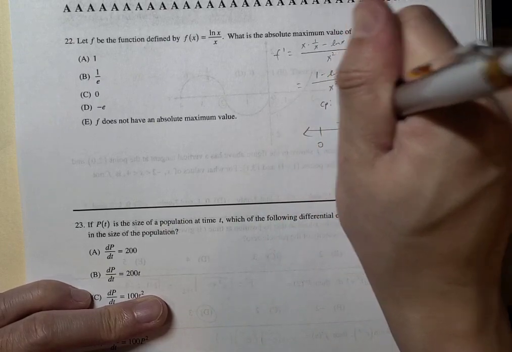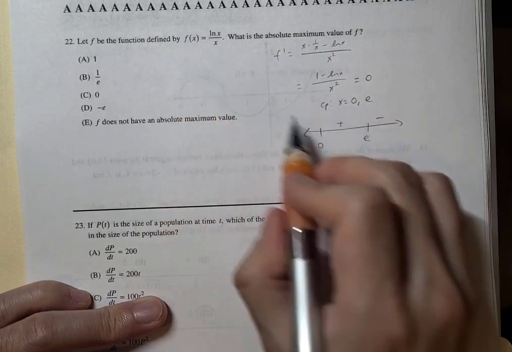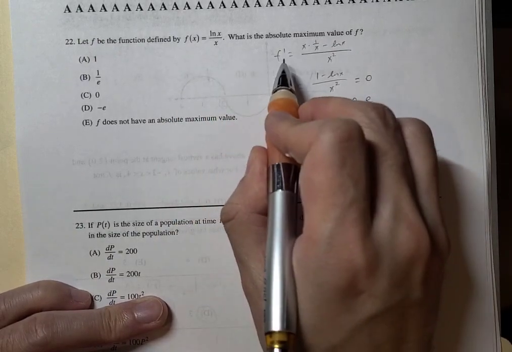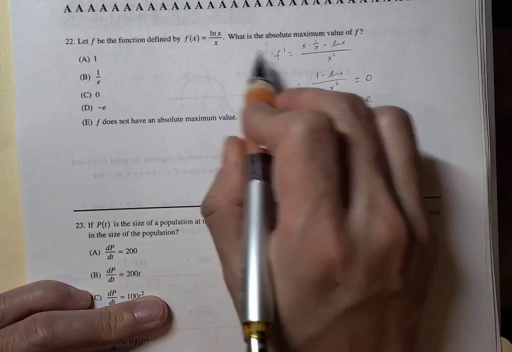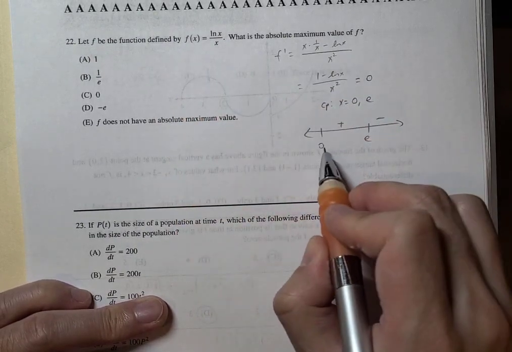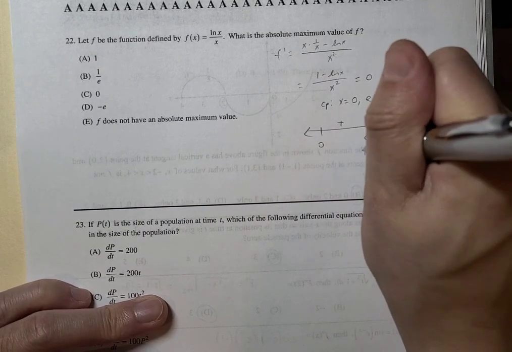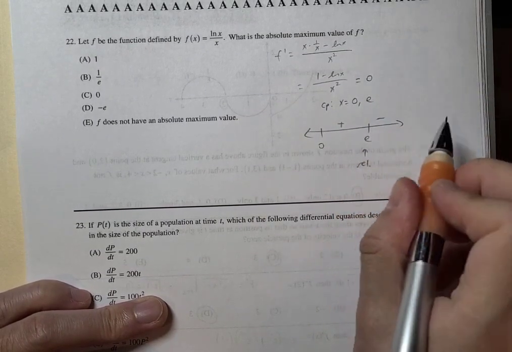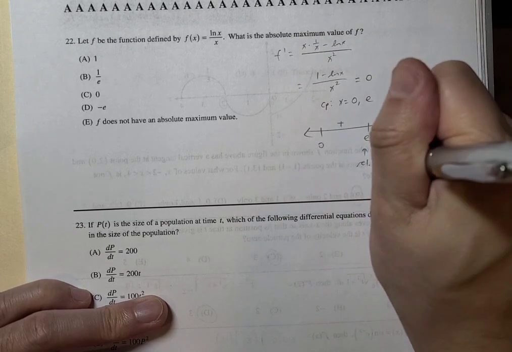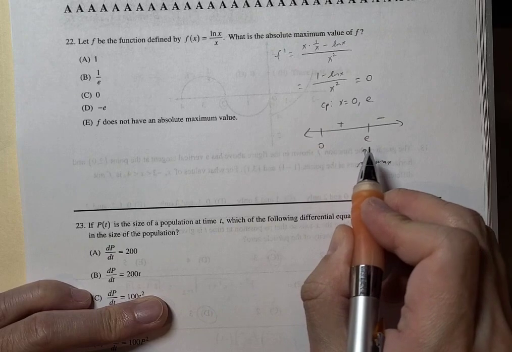So we know that whenever f prime is positive, f is increasing. Whenever f prime is negative, f is decreasing. So f increases from 0 all the way to e. So there's actually a relative max here. And then it starts decreasing after that. So let me finish writing that. So the relative max is at x is e.